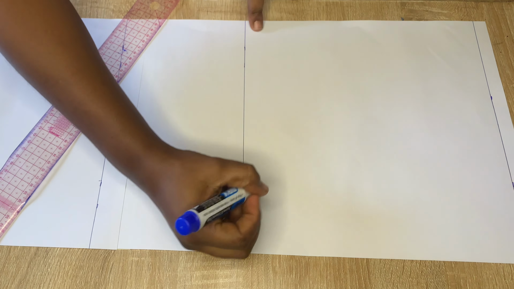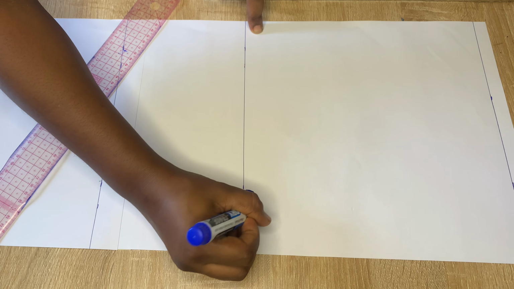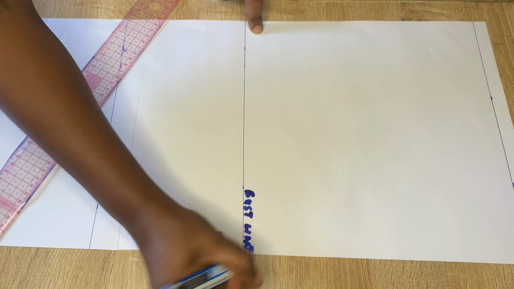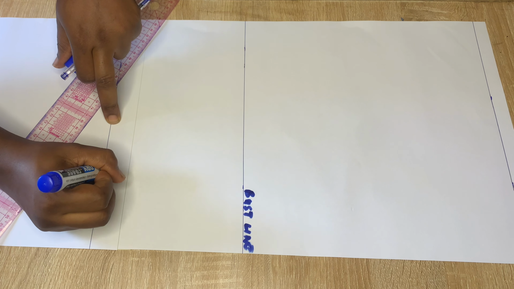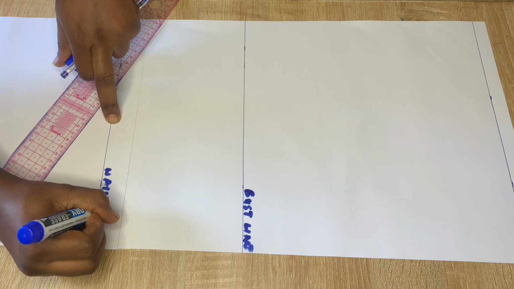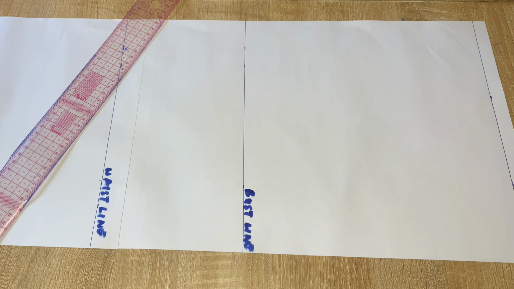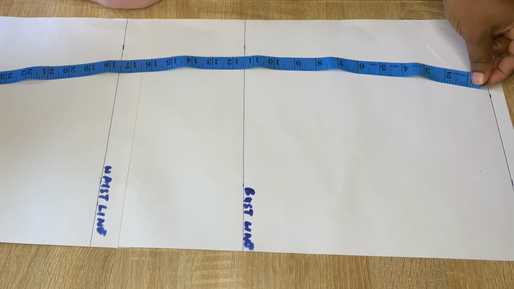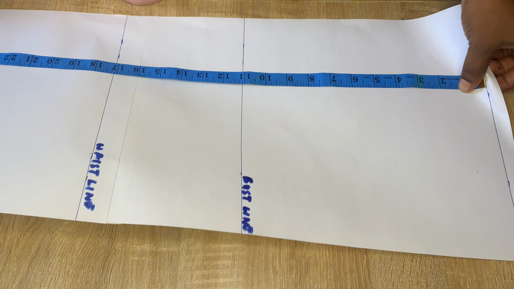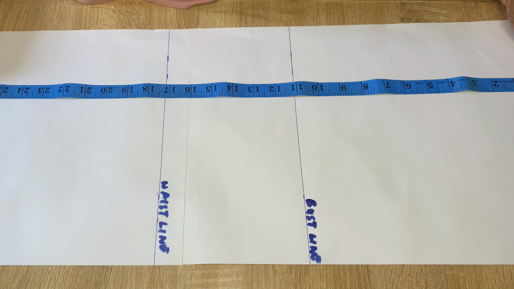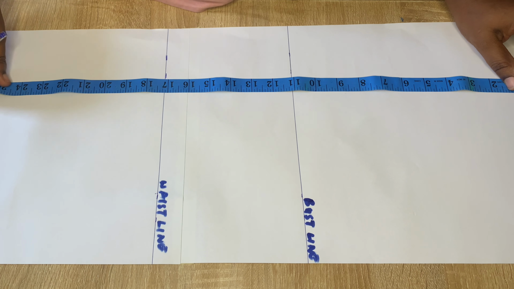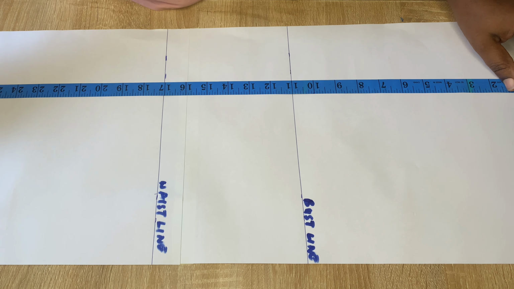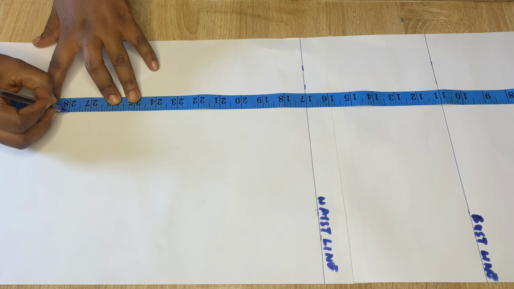So having done that, I'm going to label them as bust line or bust point and waistline or waist point. Now the next thing I'm going to go ahead and do is to measure my shoulder to my hip point. I think it's at point 28. So my shoulder to hip for myself is at point 28. So I'm going to go on ahead and measure that, mark that over there, and draw a straight line over it.